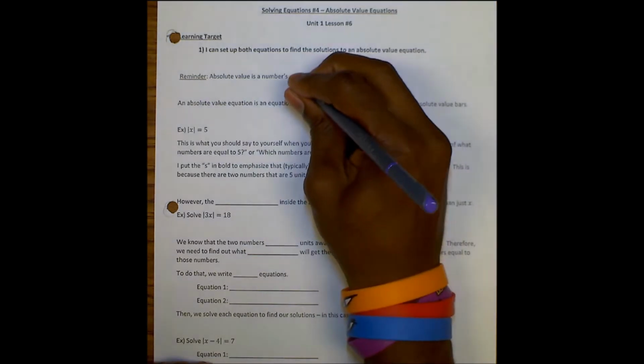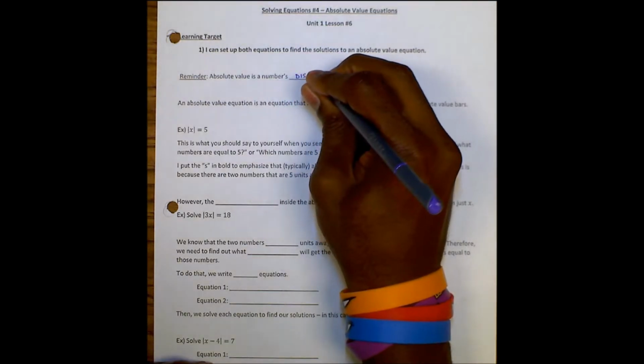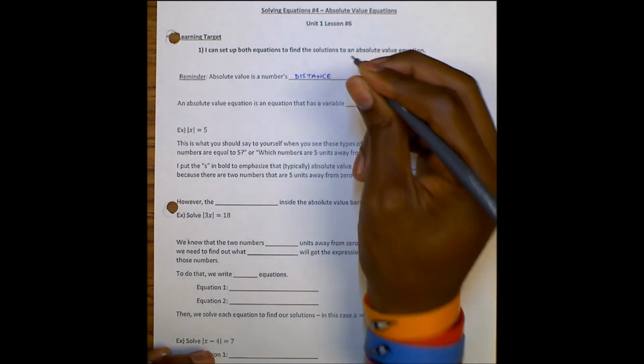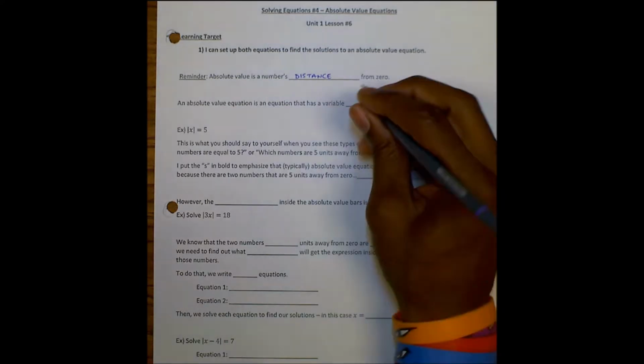Remember that when we talk about distance, we will never have a negative distance, okay? You'll never run negative 2 miles. If you run 2 miles, you run 2 miles, no matter the direction, okay? So distance is always positive. An absolute value equation is an equation that has a variable inside the absolute value bars.